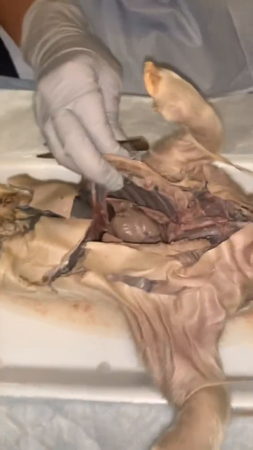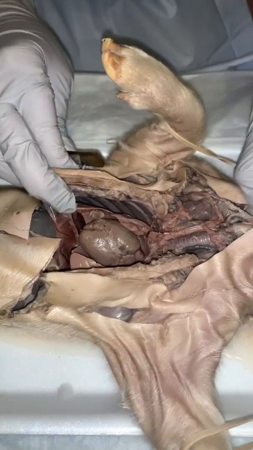Hi, my name is Michaela Hediger, and today we're going to be dissecting the upper respiratory tract on a fetal pig. Okay, so we're going to start with the larynx.